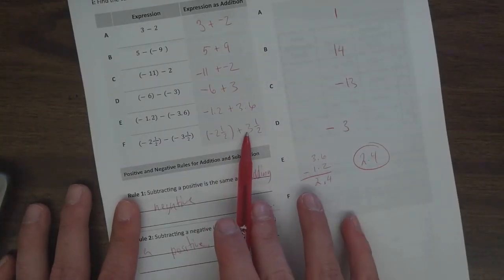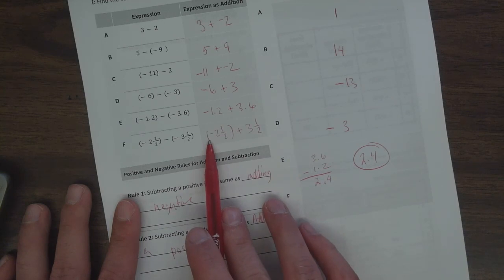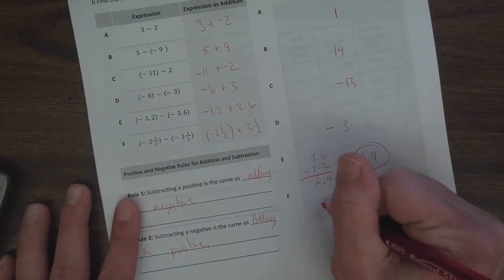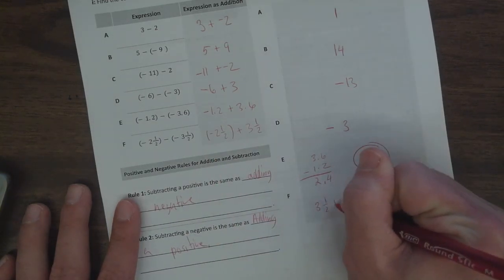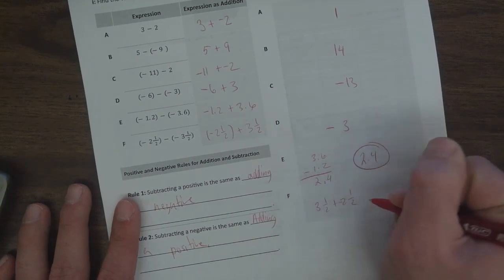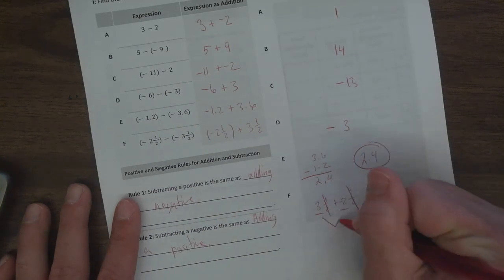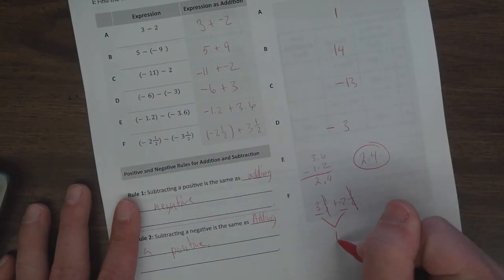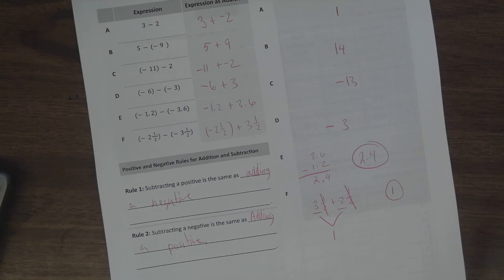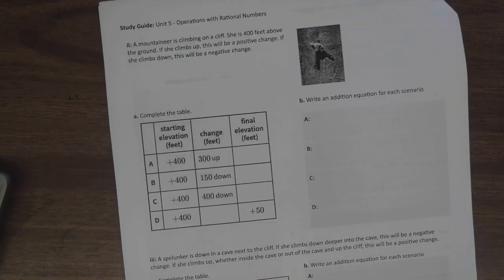Same thing, take a negative plus a positive, or a positive plus a negative. Take the sign of the largest numeral and subtract. So this is 3 and 1/2 plus negative 2 and 1/2. The halves cancel out, and 3 plus negative 2 gives us 1. So our answer is positive 1. Let's move on to the next one.